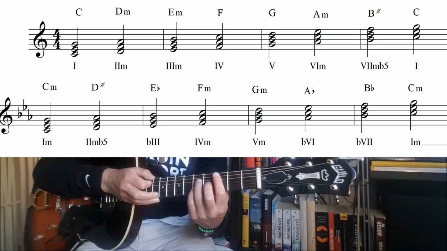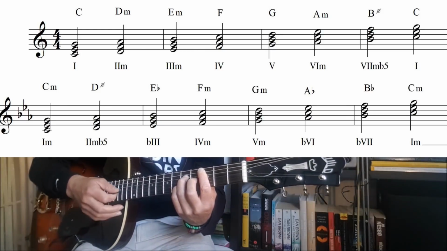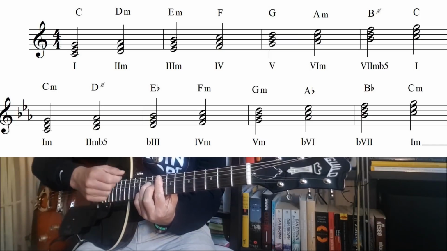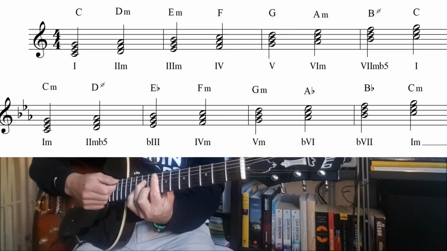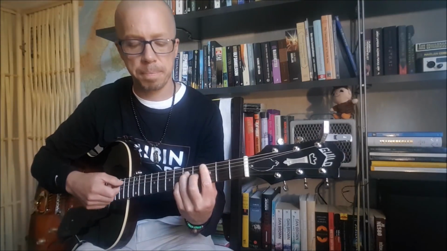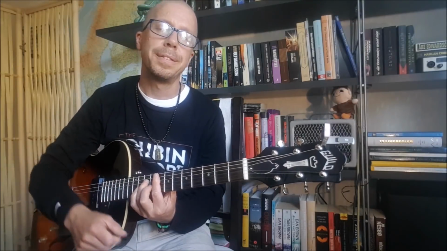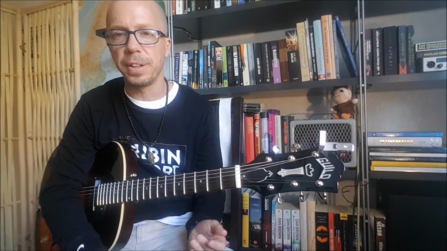So if you're playing in C major, and then let's say you are going to F, you can play F minor. Pretty straightforward, right?